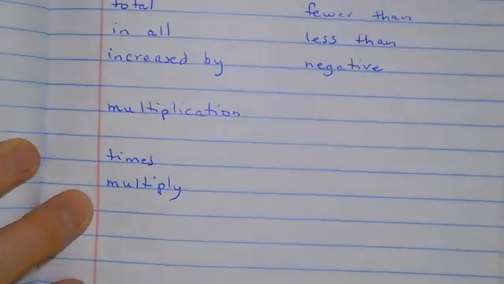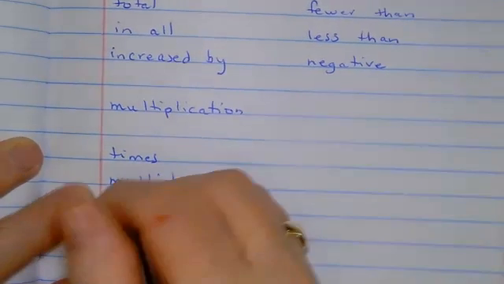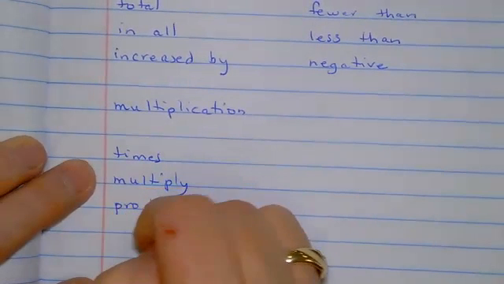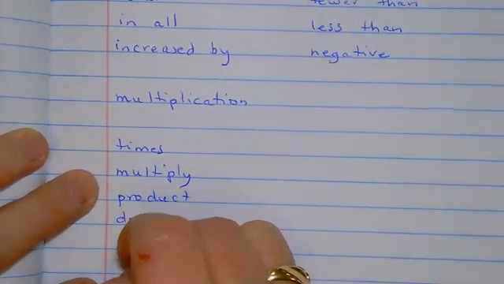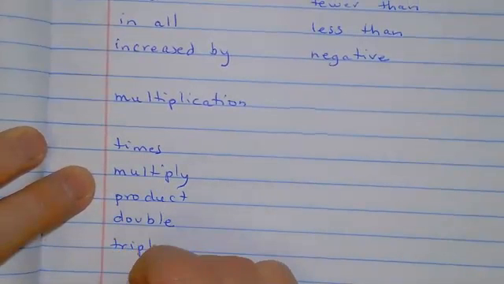What's the answer to a multiplication problem? You guys remember that word? Starts with a P. Oh, who said it? Nope, but you're close. Product. You were very close. How about double? If I say you're going to double something, that means we're going to times by 2, right? Derek? Triple. That means times by 3.